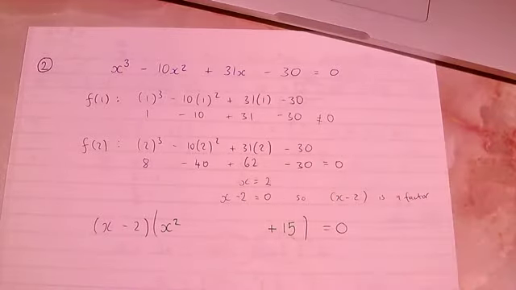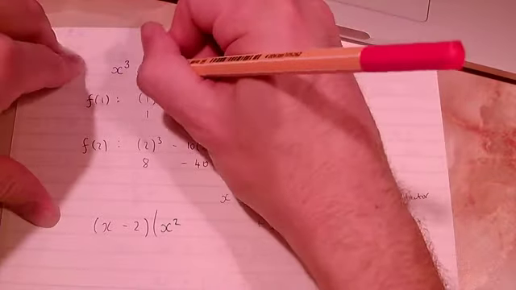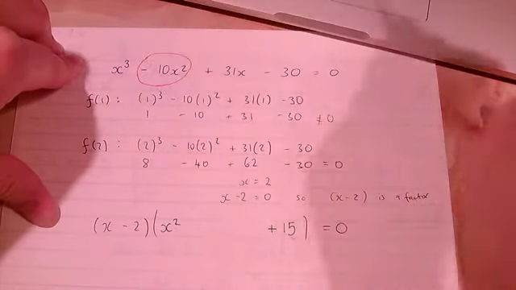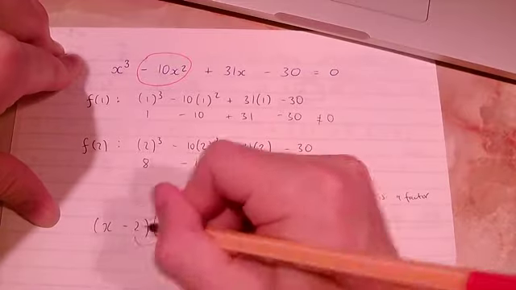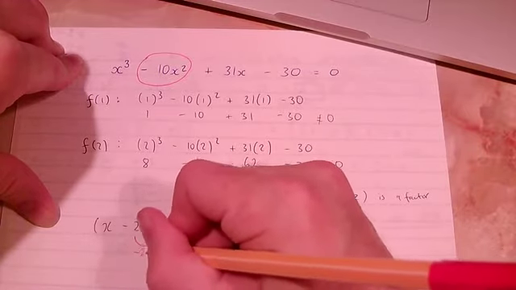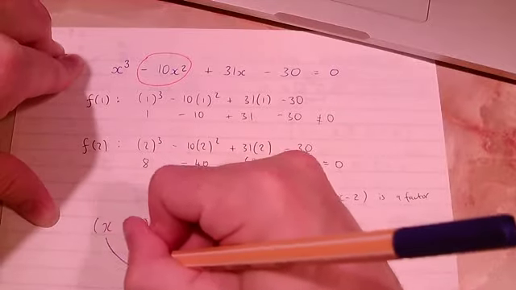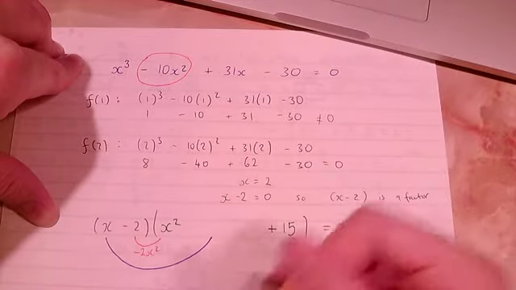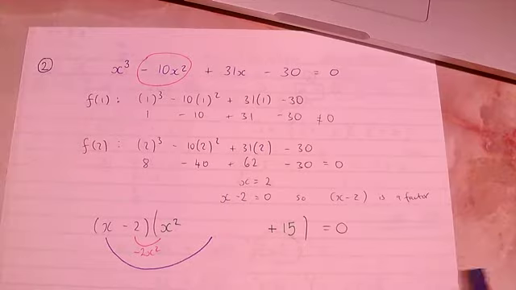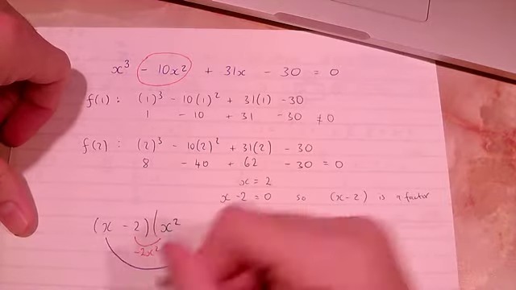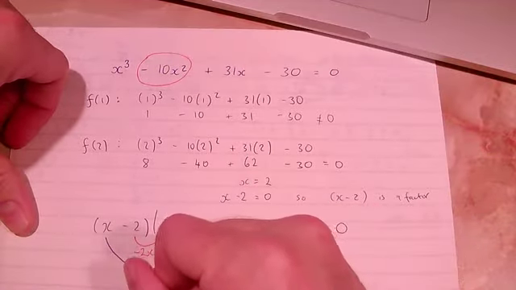What I'm going to do now is get the x squared terms again. But I could have got the x terms, it really doesn't matter. So minus 2 times x squared will give me minus 2x squared. Then this x times another x term will give me another term in x squared. And I know it's got to make a total of minus 10x squared.